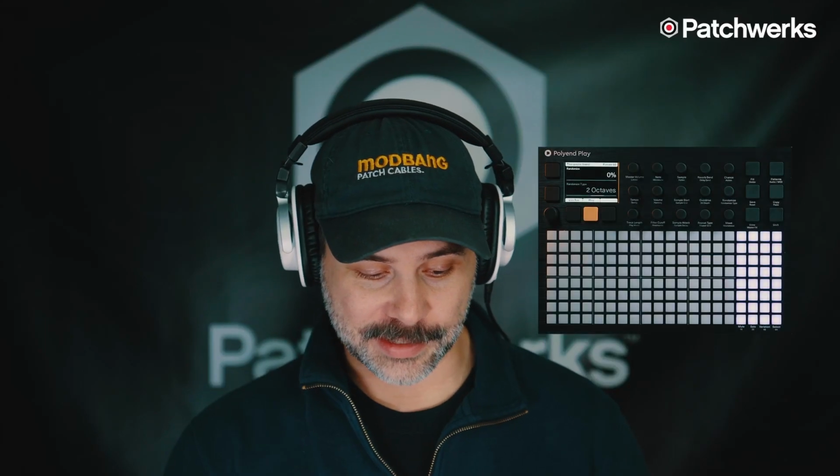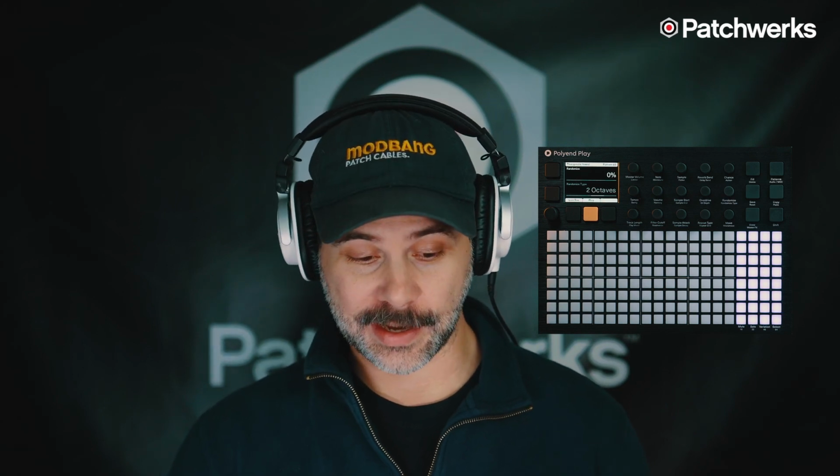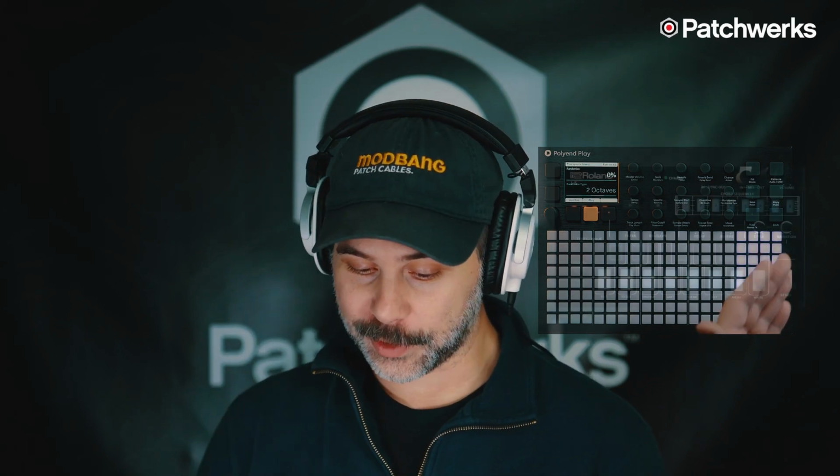The Polyend Play is an 8-track audio player, so it's a sample player, and an 8-track MIDI sequencer, and it has a very powerful MIDI sequencer. And so we paired the Polyend Play with the Roland J-6, which has that classic Juno synth engine in it, and it's a very budget-friendly way to get into that Juno sound.